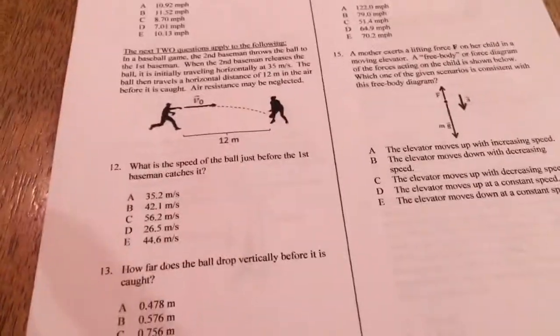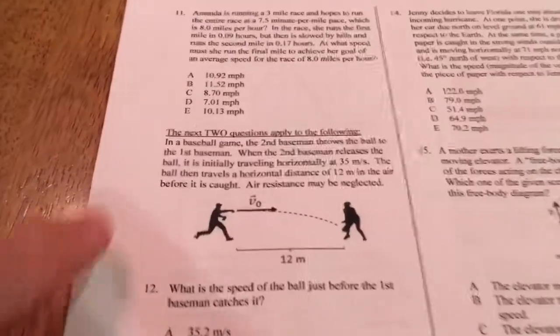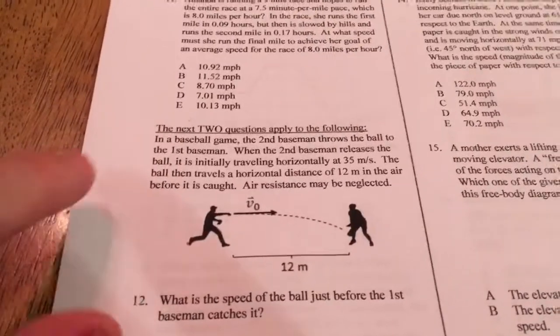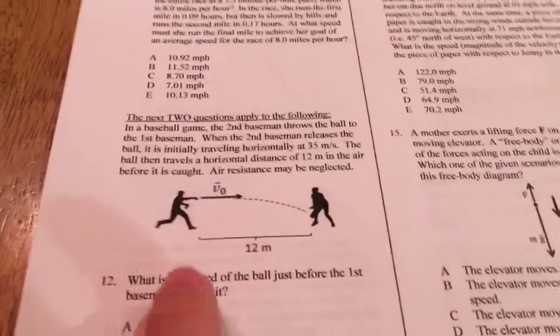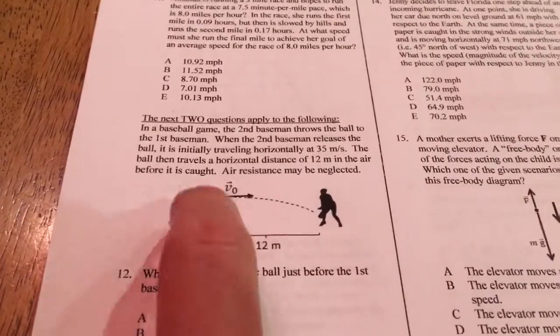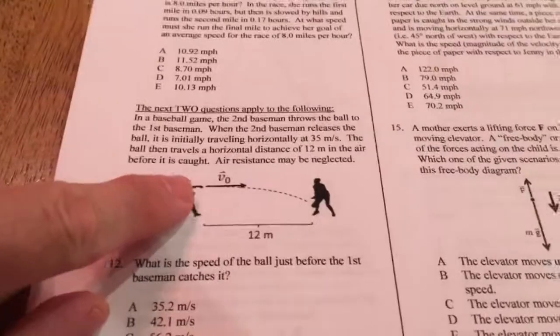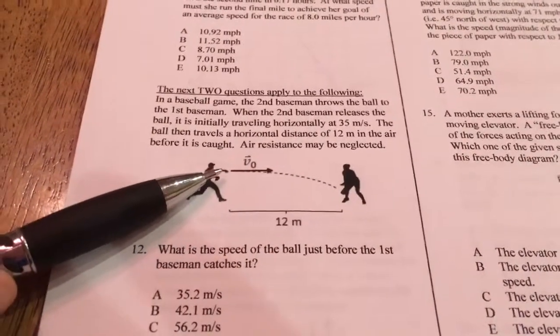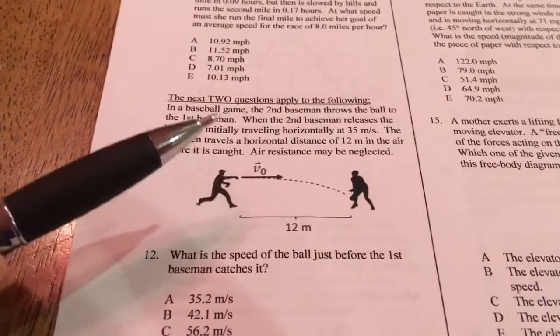Okay, 12 and 13 were two other problems that you wanted some help with, and these are both projectile motion problems. So you've got the guys playing baseball out here, and this point here is your point of reference. That's your origin, if you will, for both X and Y.